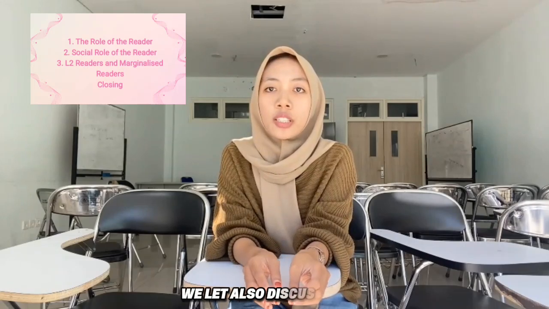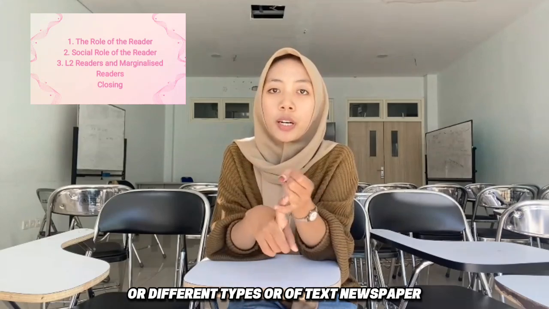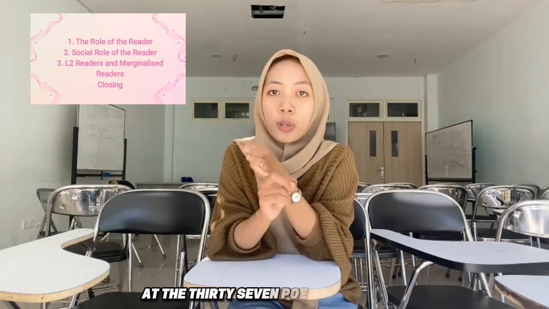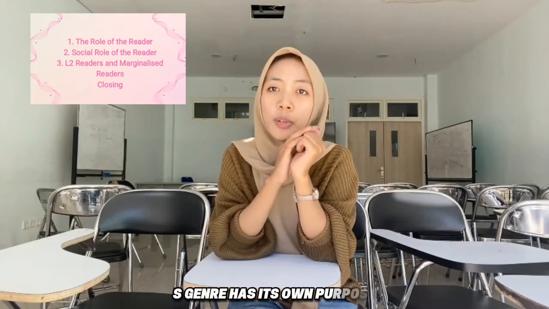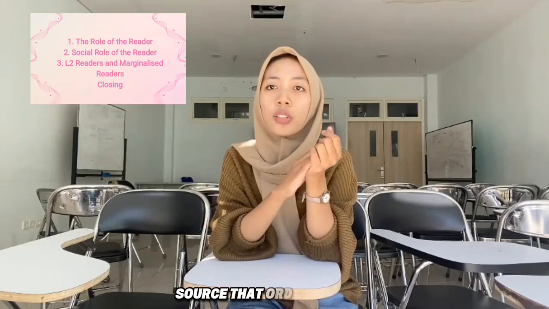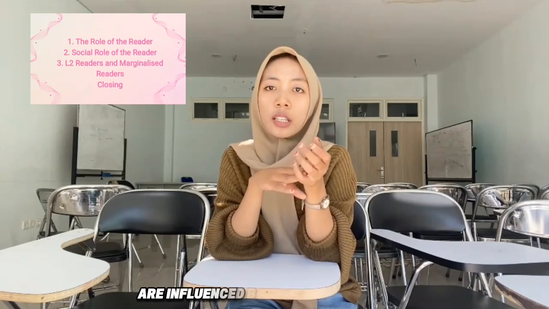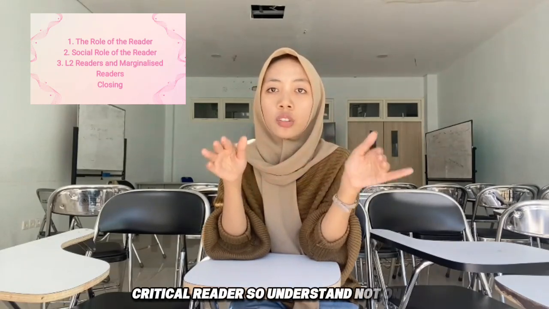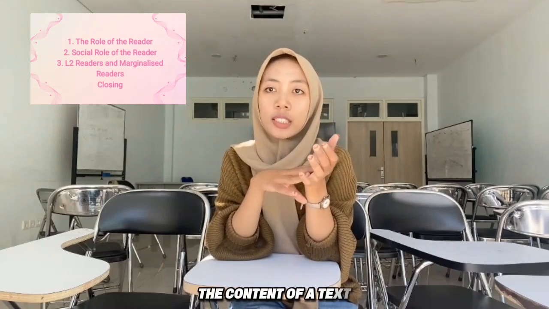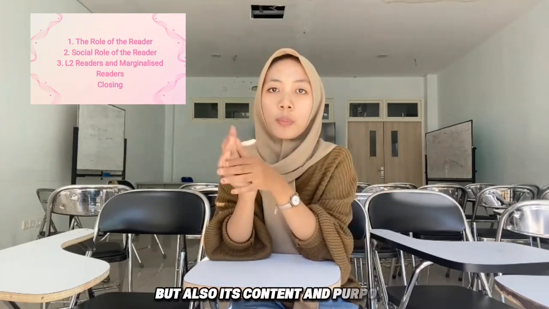And the third is genre and social context. Wallace also discusses genre, or different types of text, such as newspapers, advertisements, poems, or lectures. Each genre has its own purpose, style, and audience expectations. To conclude, this chapter shows that author and text are influenced by society and culture. A critical reader should understand not only the content of a text, but also its context and purpose.